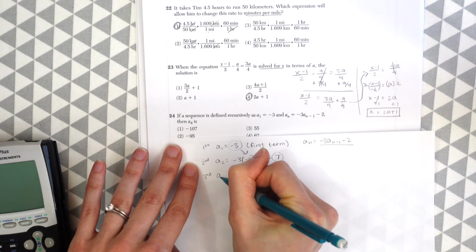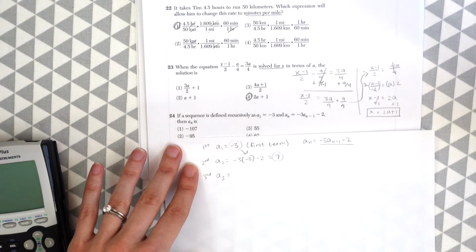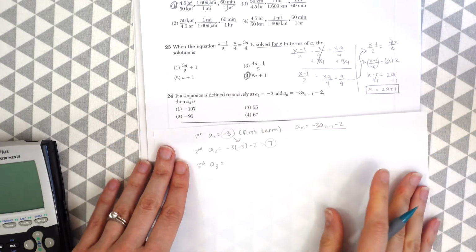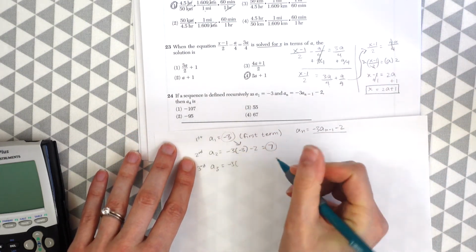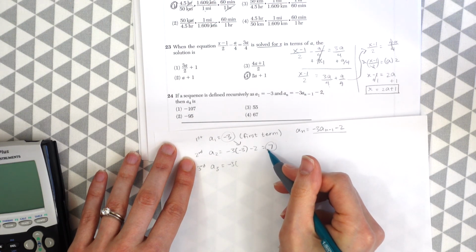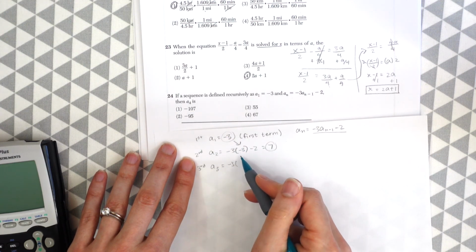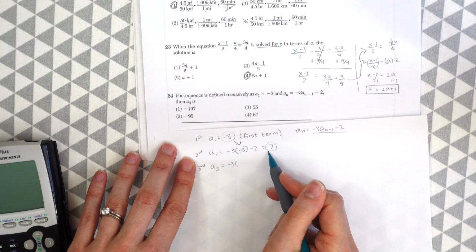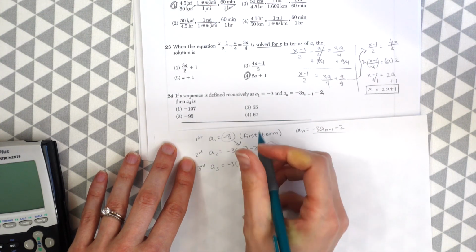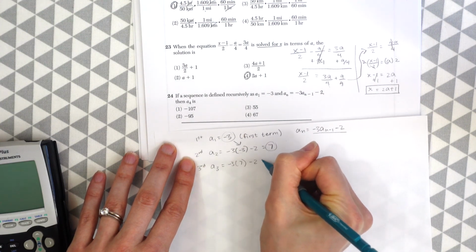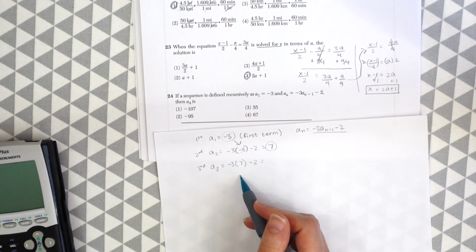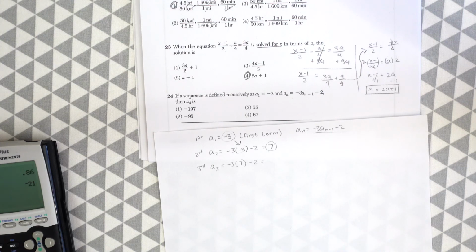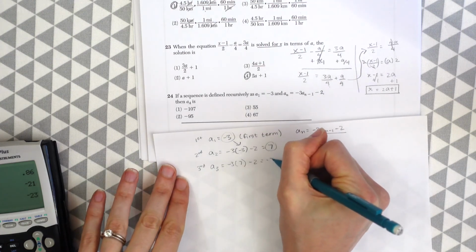So now let's try finding our third term. So we're just going to use the same formula, negative 3. And now instead of plugging in negative 3, we're plugging in the previous term value, which was 7. So we get negative 3 times 7 is minus 21, and then minus 2, which will just give us minus 23.